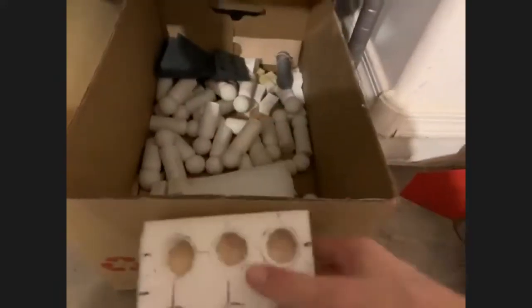There was a passenger and then a cargo block requirement. Here's some of the passengers. We got some of the passengers here and whatnot. Those are nice, cute-looking passengers.